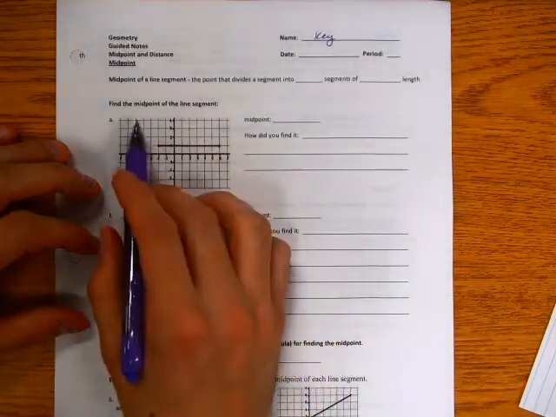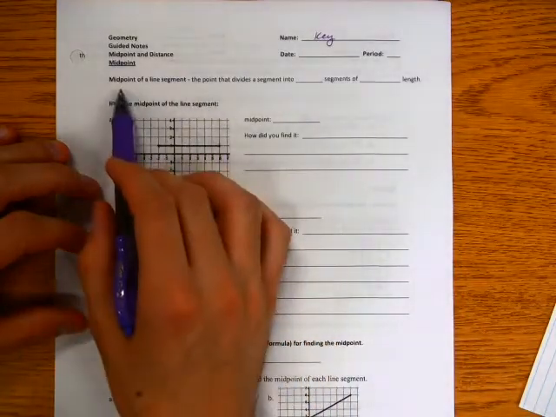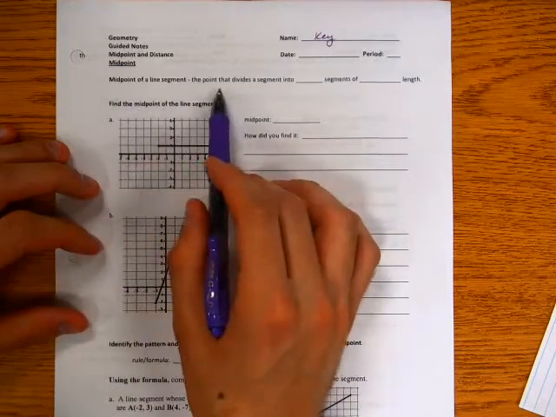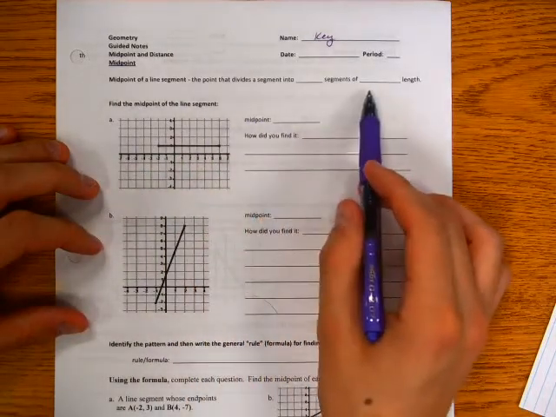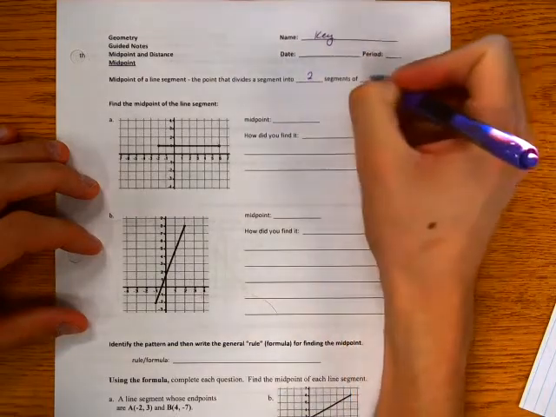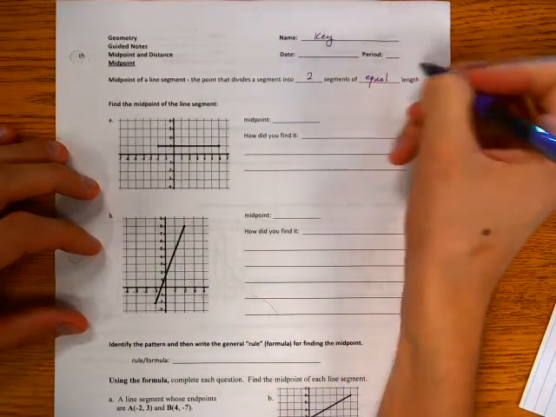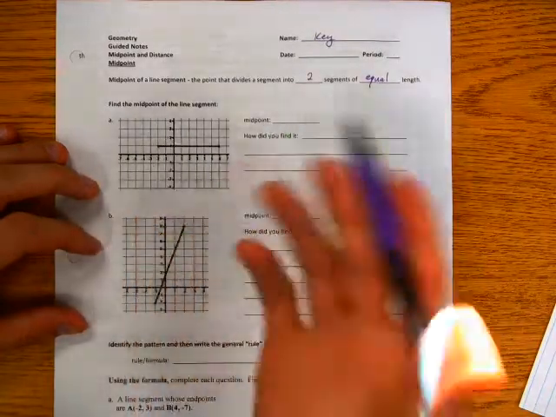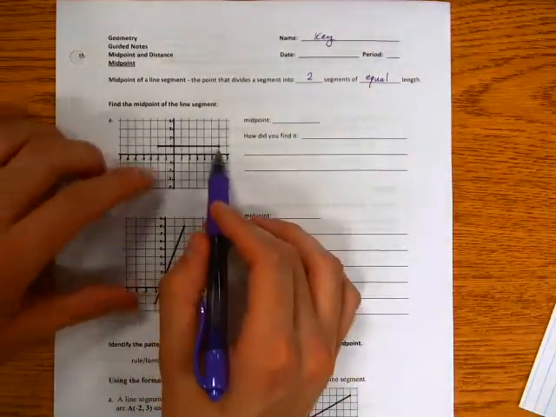So we've already talked about several of these things in class. The midpoint of a line segment is the point that divides a segment into 2 equal segments of length. Okay, so it's basically the point that's in the middle of the line segment.